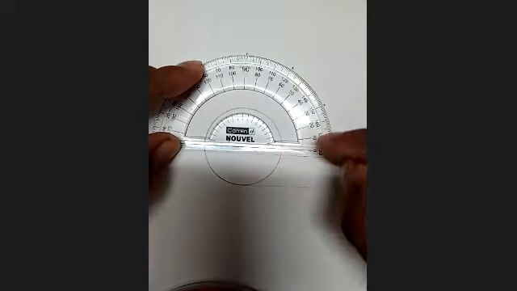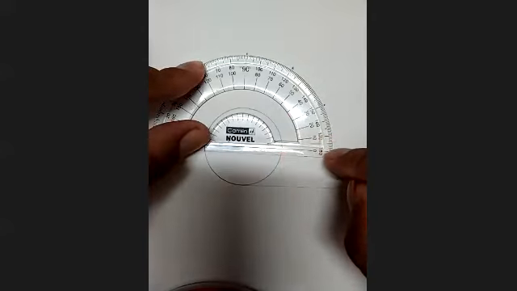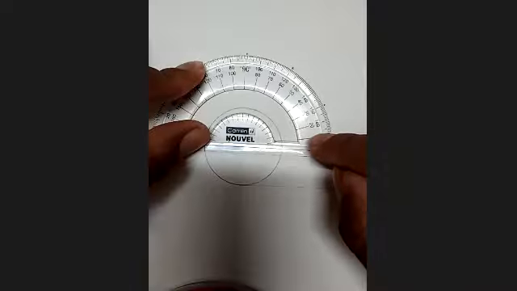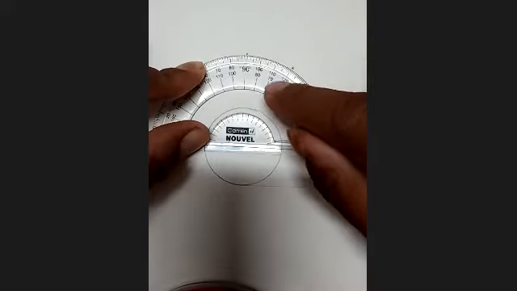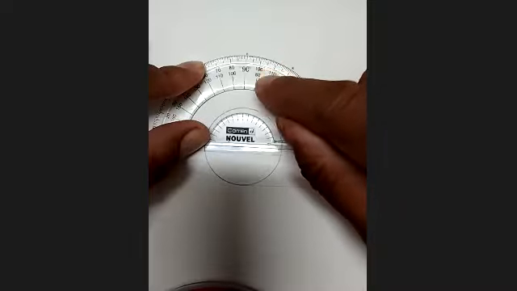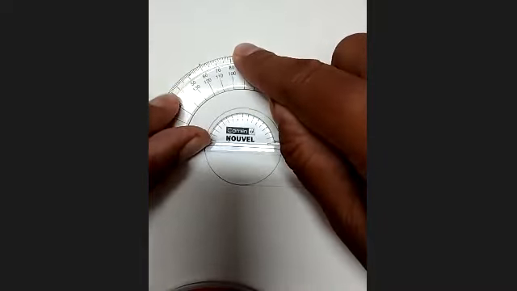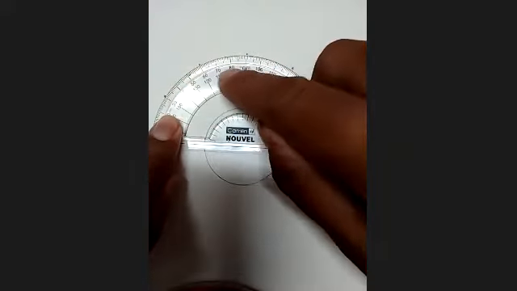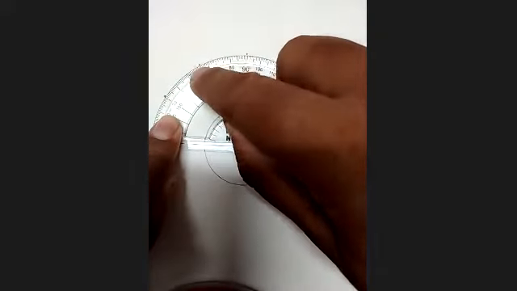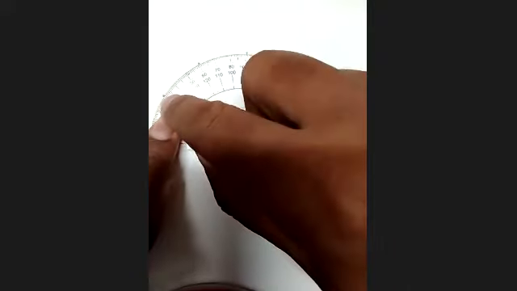Then from here, start with 0, 10 degrees, 20 degrees, 30. You will get a point. 40, 50, 60. You will get another point. 70, 80, 90. This point. So similarly for 60, see, 30 degrees further, you will get 60. 30 degrees further, you will get the point at 30.